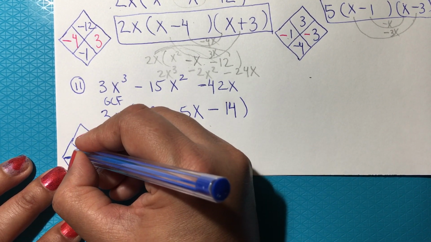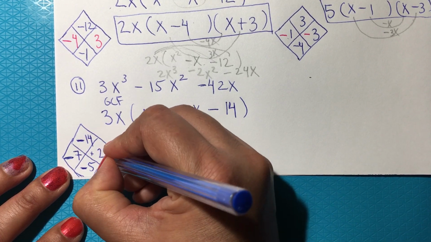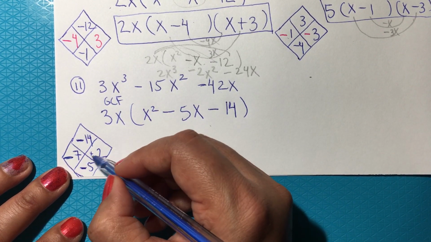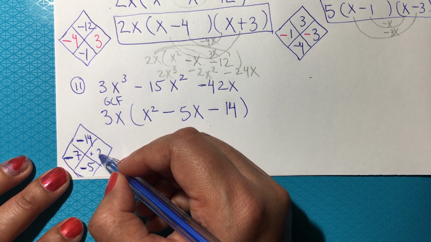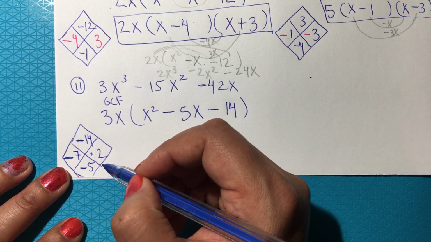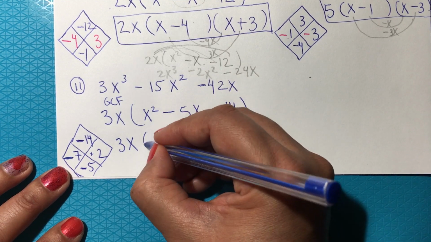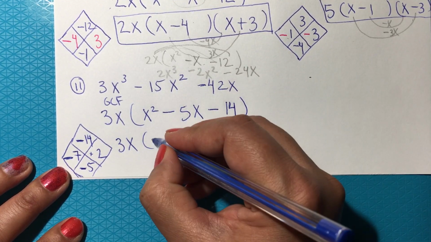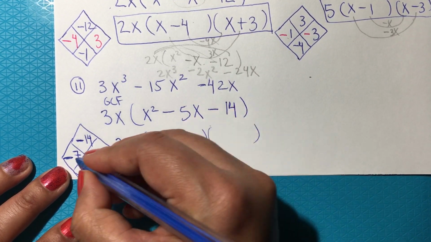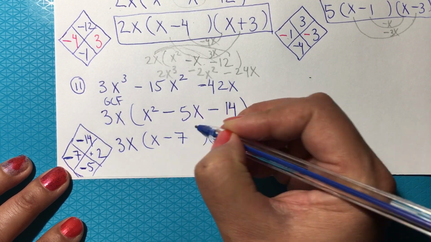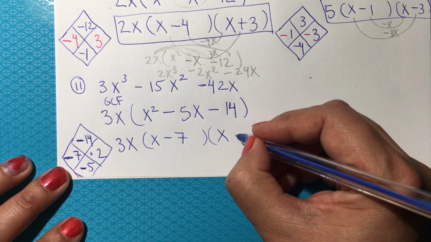So it's going to be negative 7 and 2. When we subtract them, 7 minus 2 is 5, and we keep the greater sign. So now we bring down the greatest common factor, open our parentheses, and we put x minus 7, x plus 2.